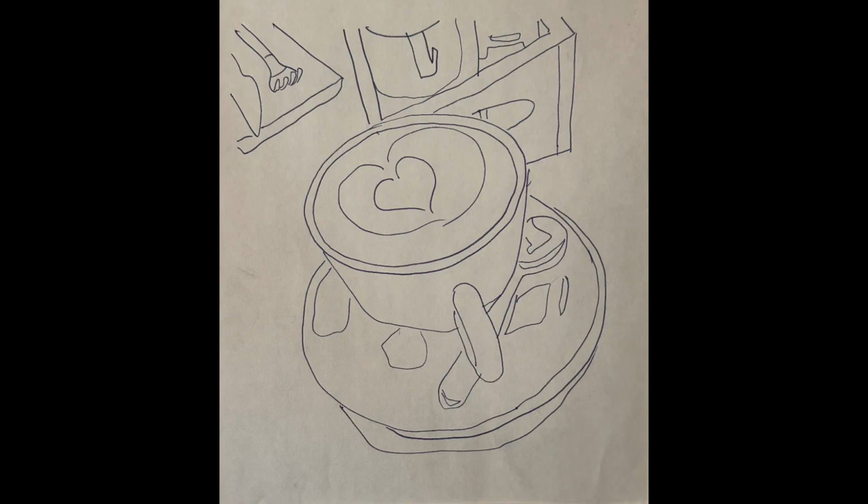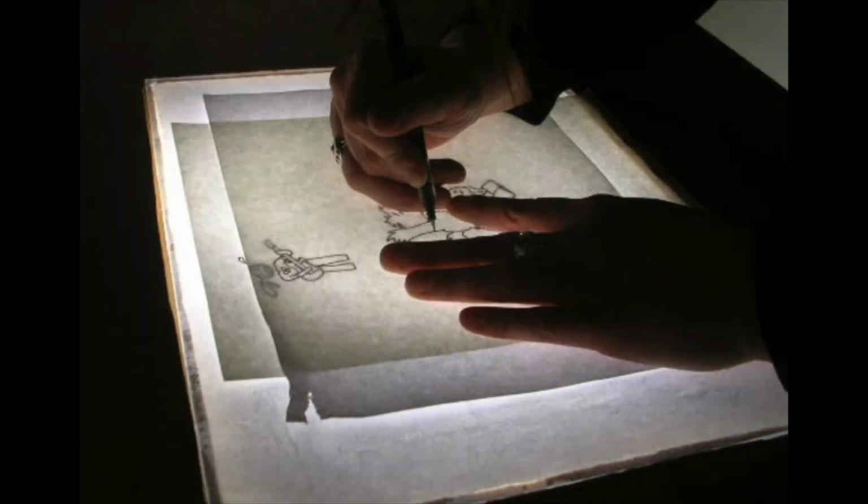You need to make sure you have learned how to block in the drawing or draw the basic outlines of the shapes of the objects. You can use a light table or a window to trace onto large paper, or you can block in the drawing by measuring intuitively.